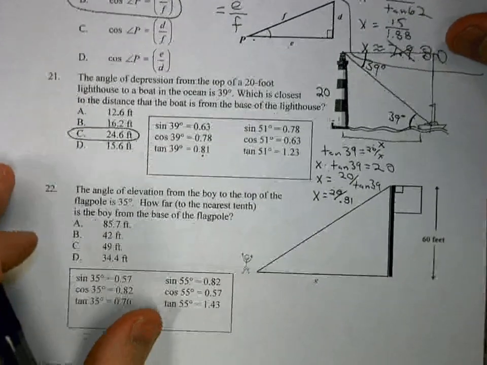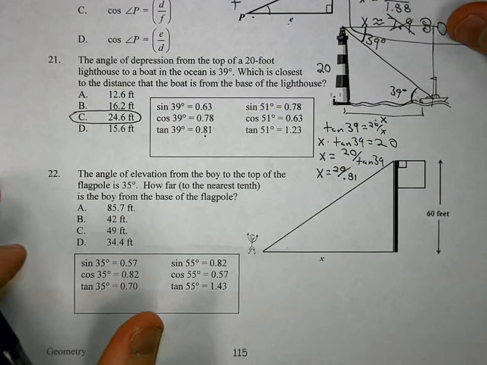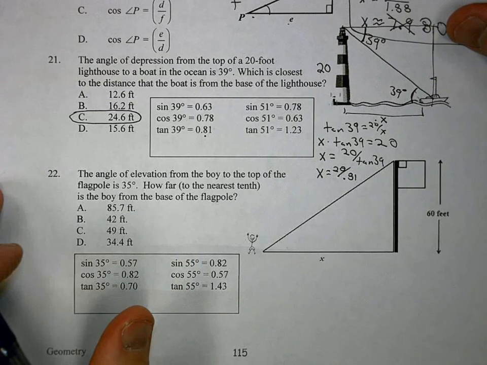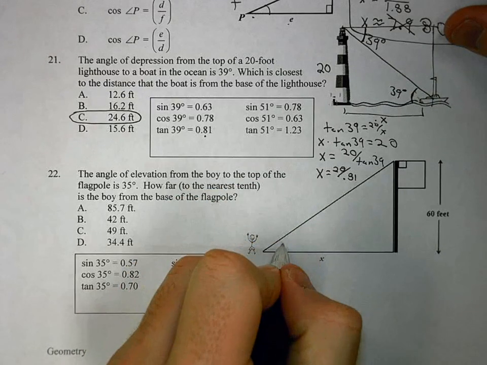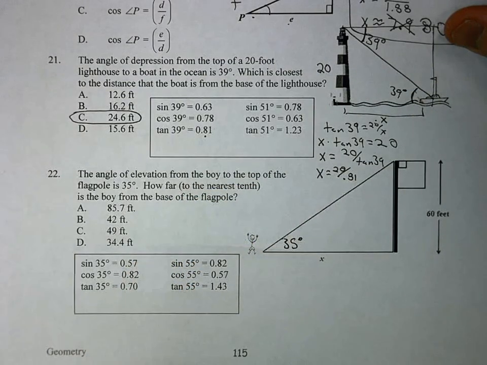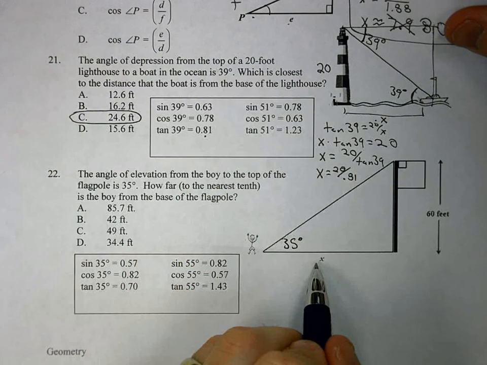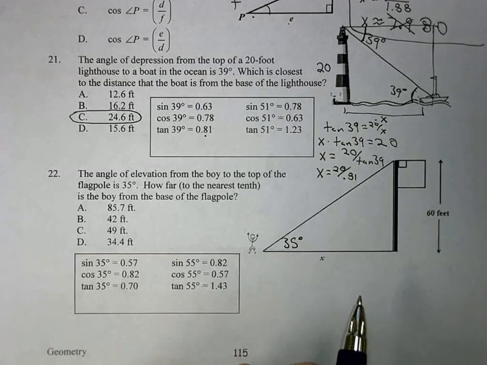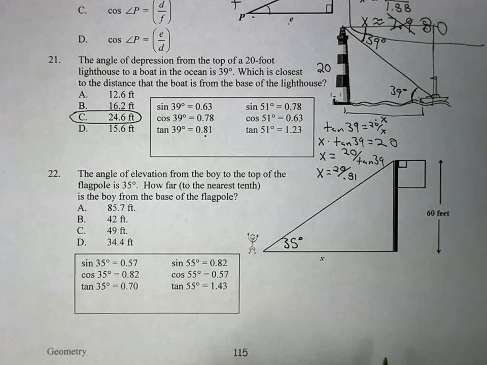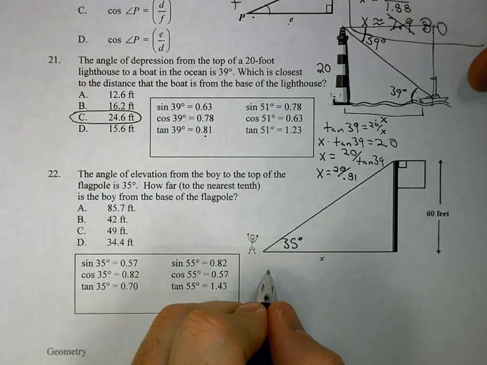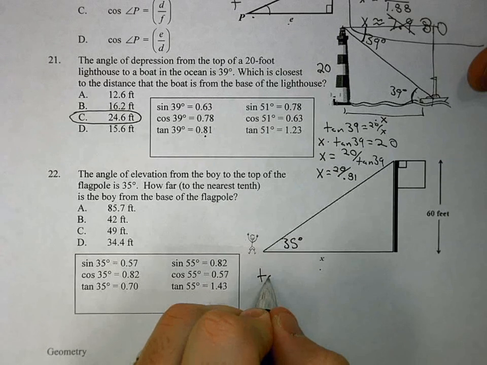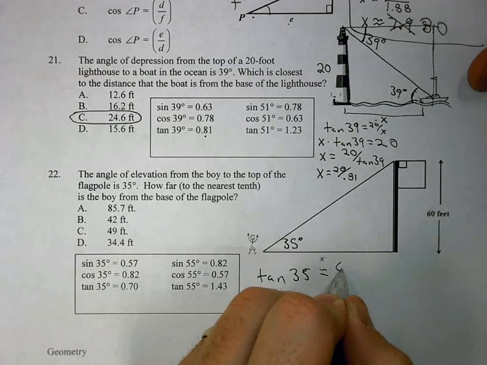Okay, last one here. We have the angle of elevation. We have 35 degrees is our angle. The height is 60 feet. We need to find x. So we have opposite over adjacent, so that's going to be tangent of 35 equals 60 over x.